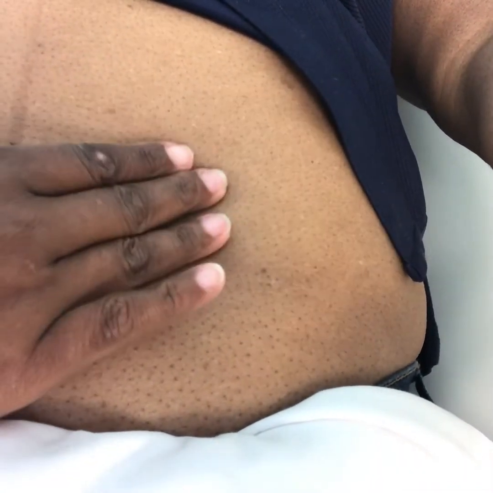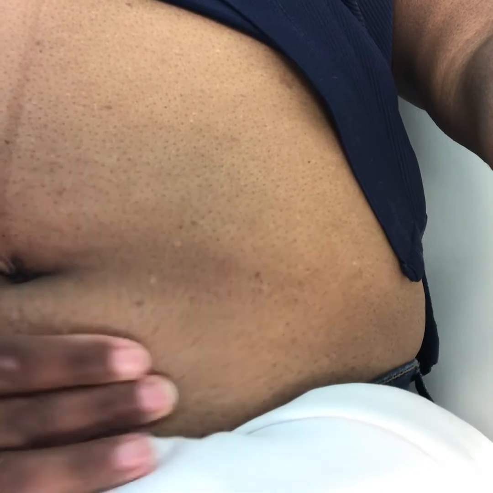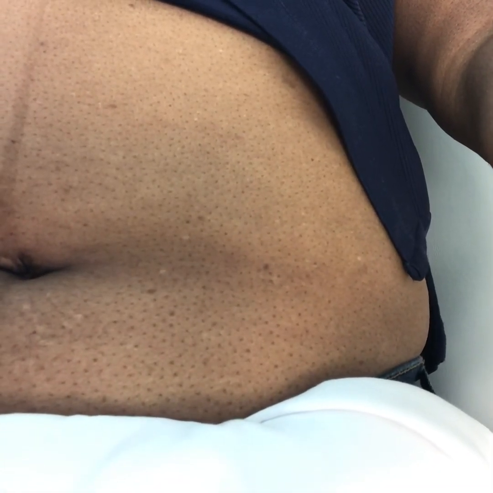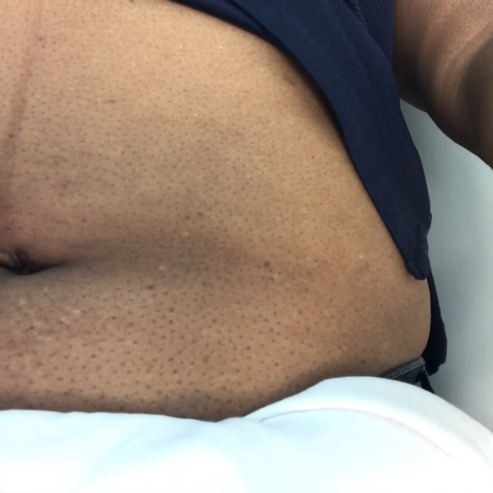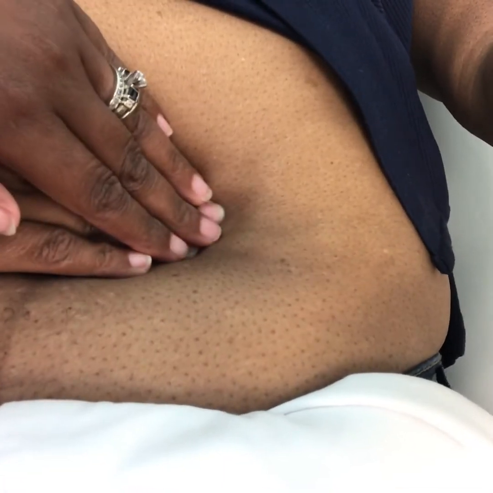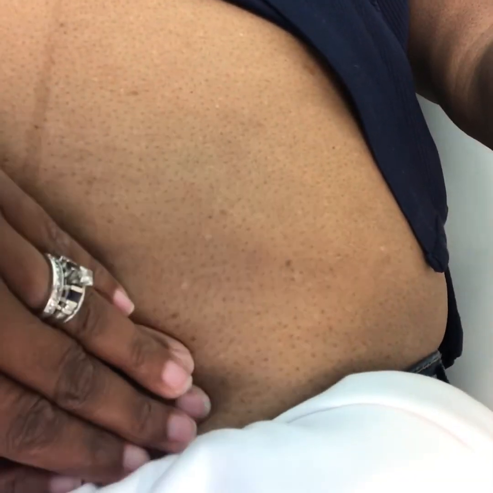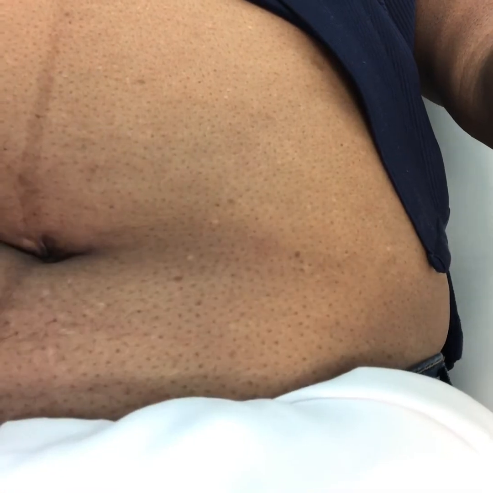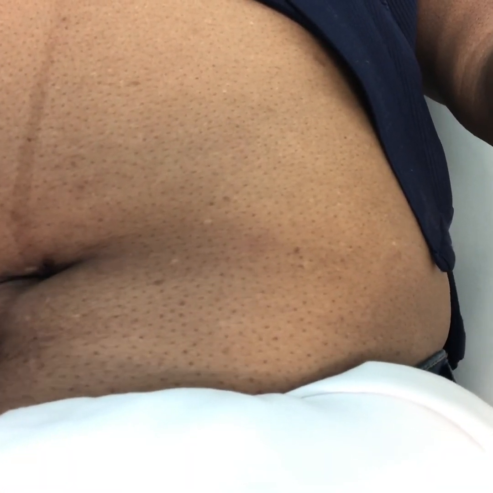So first I'm going to palpate in all four quadrants, looking at the patient's face for any signs of discomfort or pain. And then I'll move on to deep palpation, essentially laying one hand over the other. And again, palpating in a clockwise fashion, looking for any signs of pain on the part of the patient, but also feeling for any areas of asymmetry or anything that would be concerning in the underlying tissues.